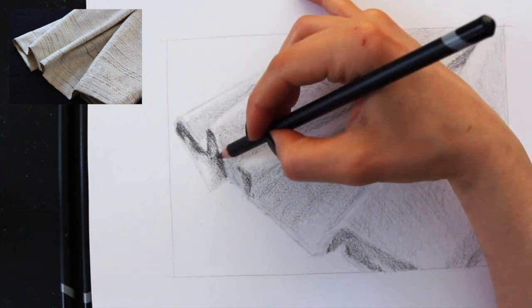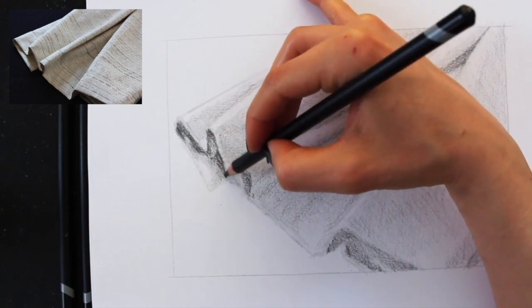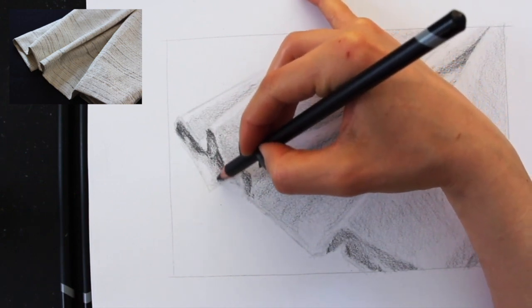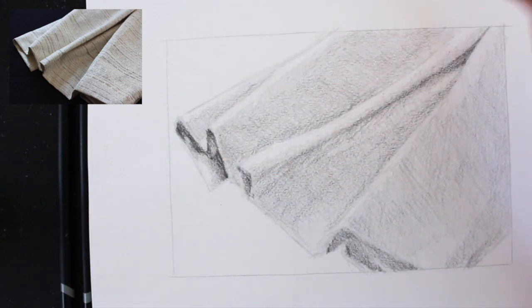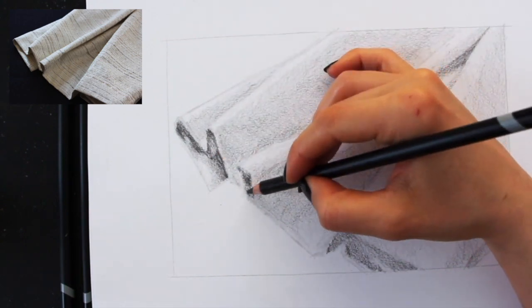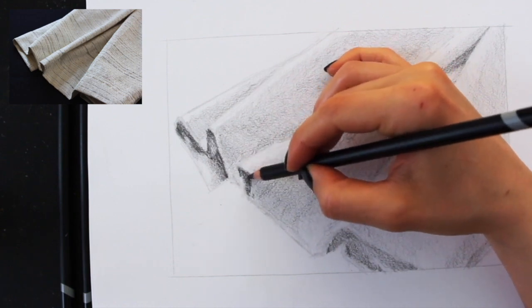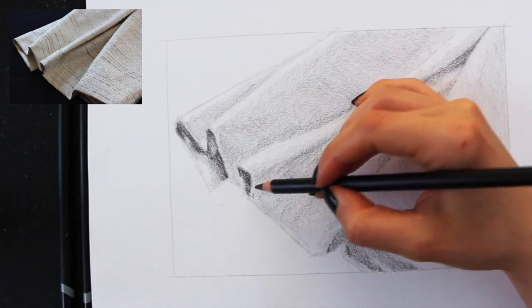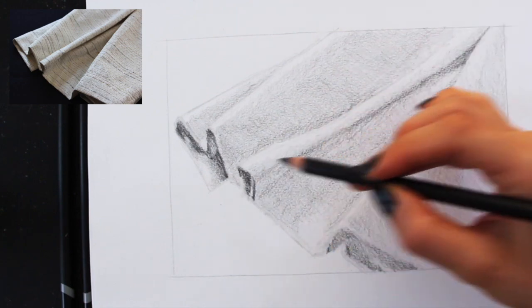And as I make my way out from darkest shadow sections, I exert less and less pressure. That is going to help you create a gradual transition between your values. See a little dark section in this edge there, so I just went in and darkened it.